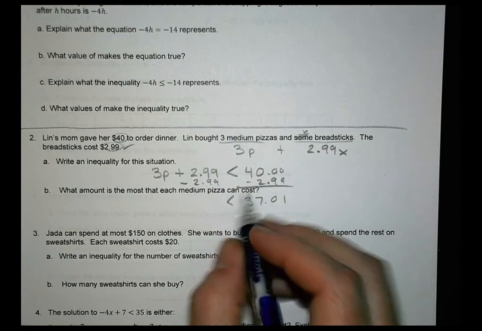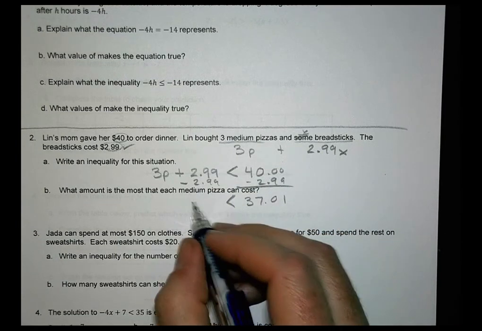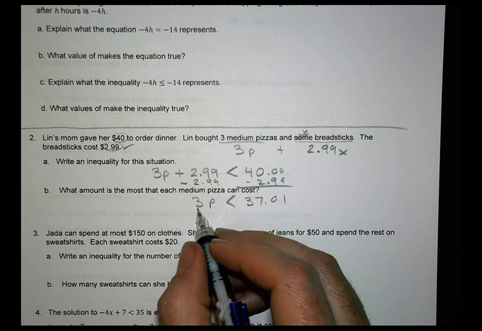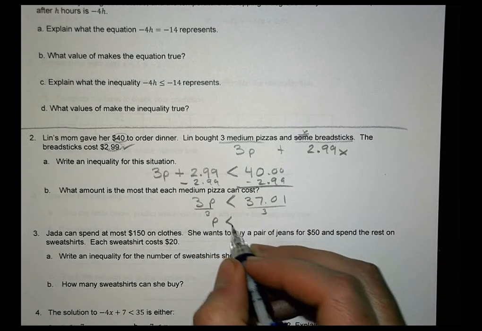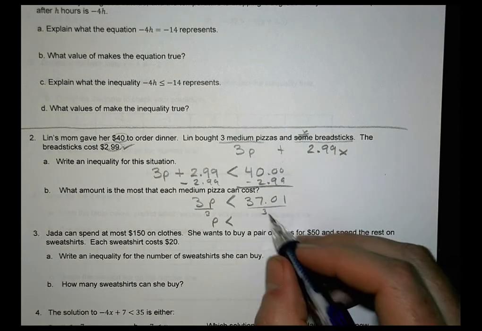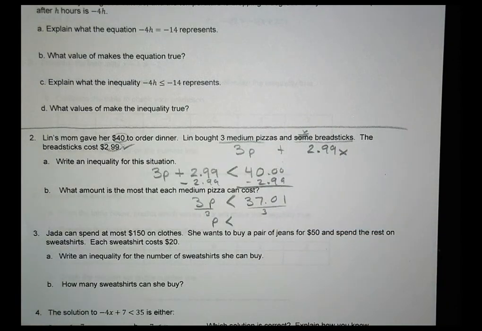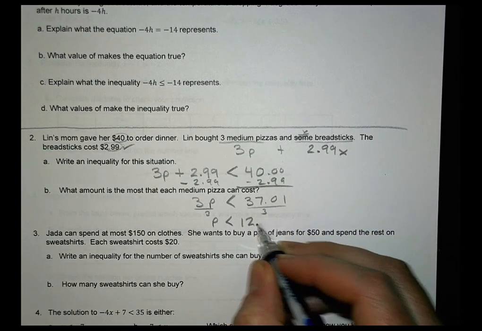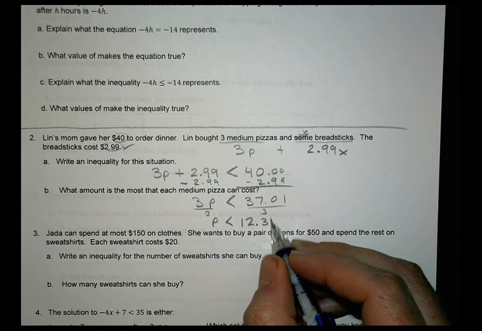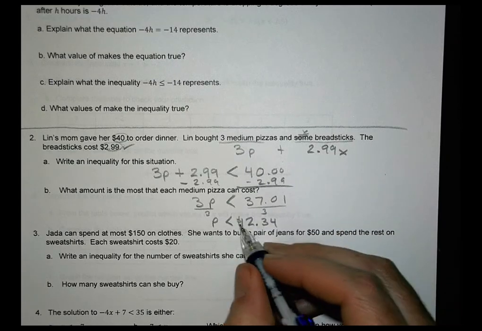And we say that amount is going to be greater than our 3 pizzas. So if I divide both sides by 3, the most that a pizza could cost is 37.01 divided by 3, which in our case is 12 point, and I got 336, or about 12.34.